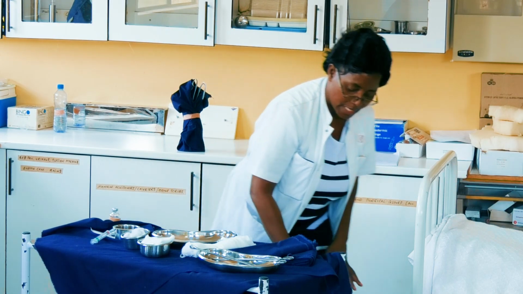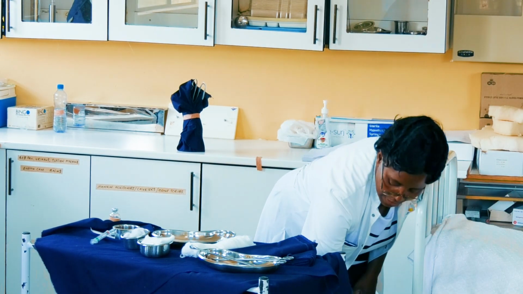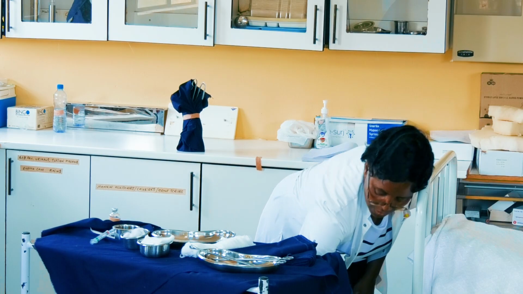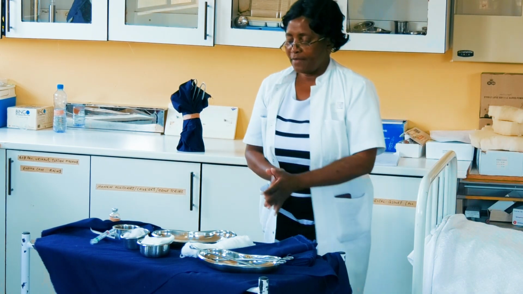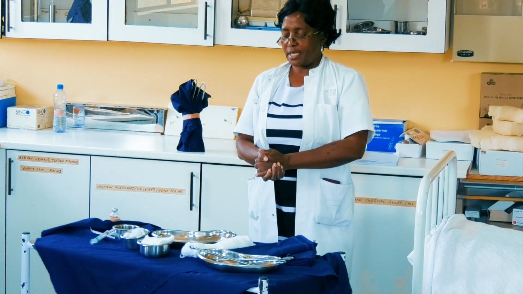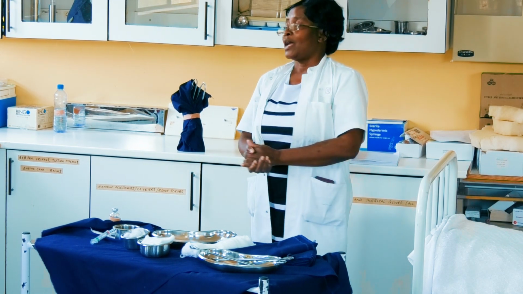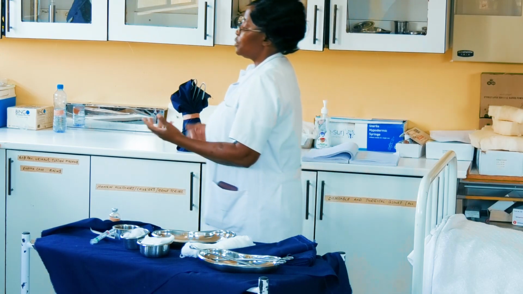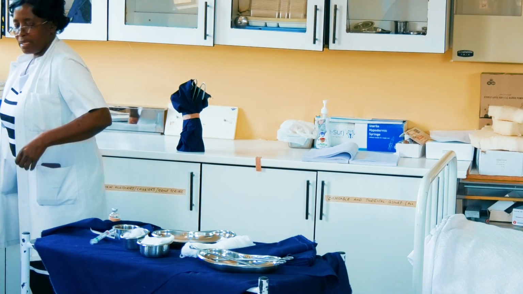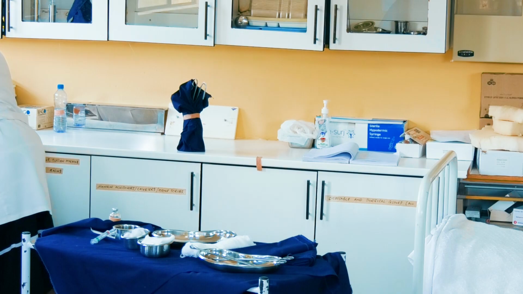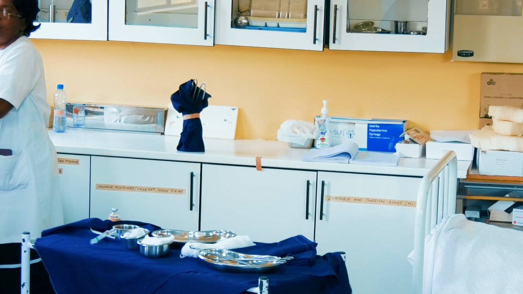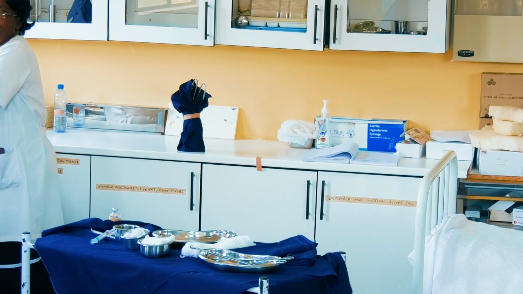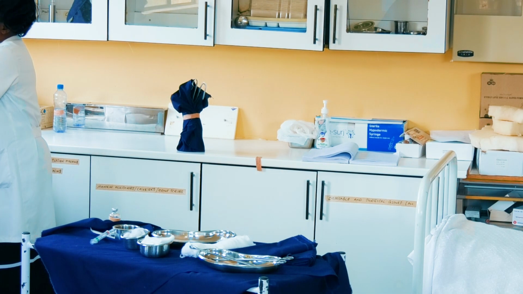So after I've opened that, I'll also make sure that all the necessary equipment that I'll need to use, I'm able to prepare. Now after I've prepared the necessary equipment, the next thing I'm supposed to do is to scrub. Basically, by now we know how long it takes for scrubbing, isn't it? We know how to scrub.